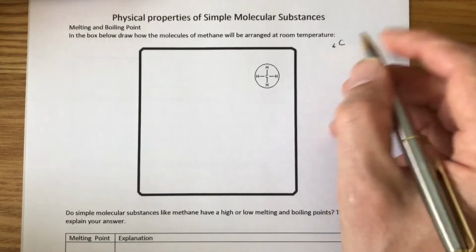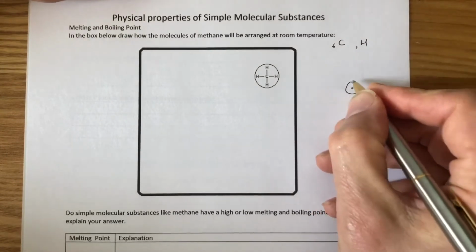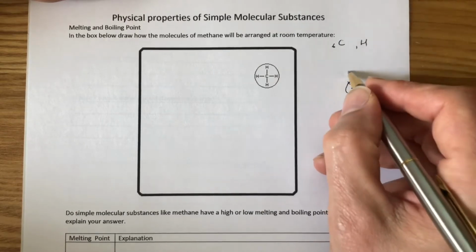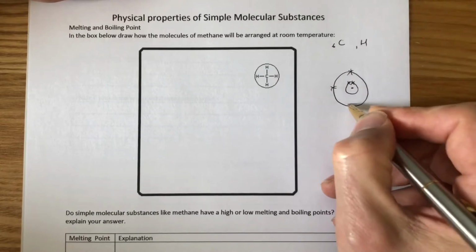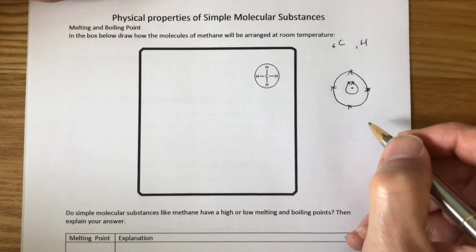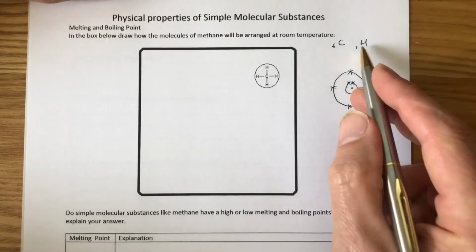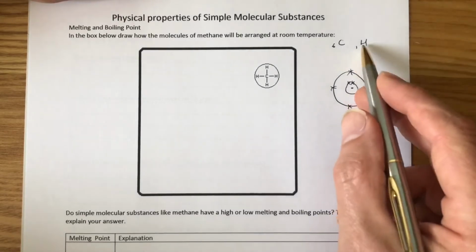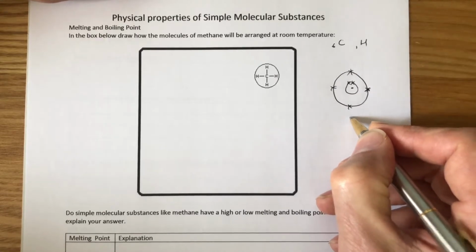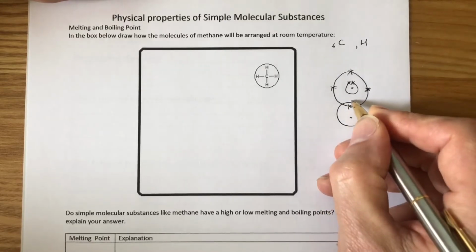Now, carbon has an atomic number of 6 and hydrogen has an atomic number of 1. That means there's 6 electrons in the shells of electrons surrounding the nucleus. There's 2 electrons on the first shell and there'll be 4 on the second shell. That means carbon needs 4 electrons to fill its outer shell, which means it's going to form 4 covalent bonds, because the number of electrons it needs to fill its outer shell is the number of covalent bonds it forms. Hydrogen has got an atomic number of 1, so it's got 1 proton in the nucleus and therefore 1 electron in the outer shell. It needs 2 electrons to fill its outer shell because that's the first shell. So we're going to have 4 hydrogens surrounding this carbon.